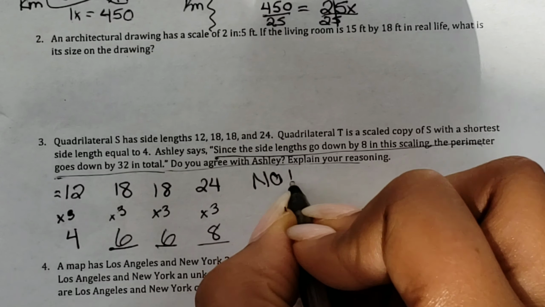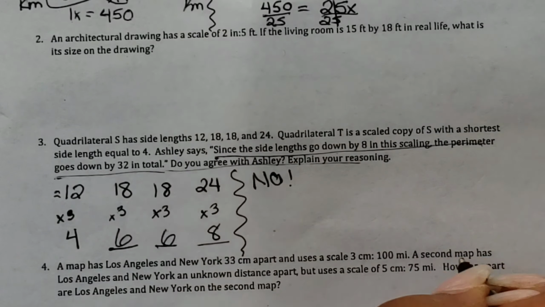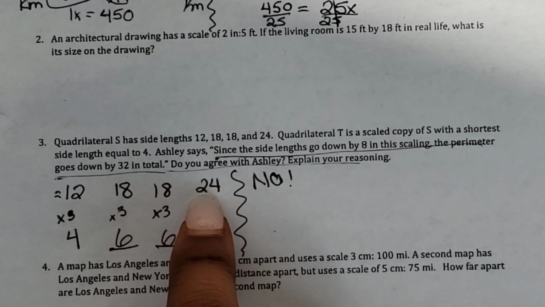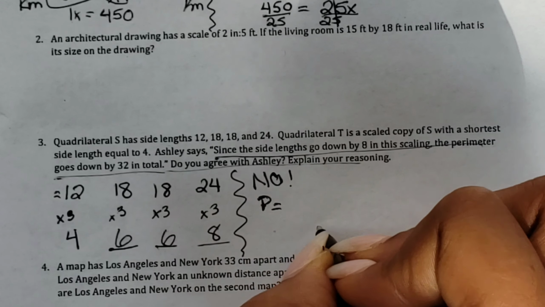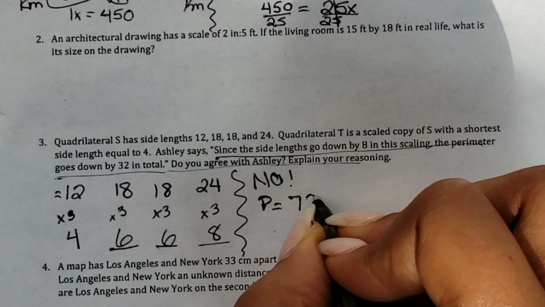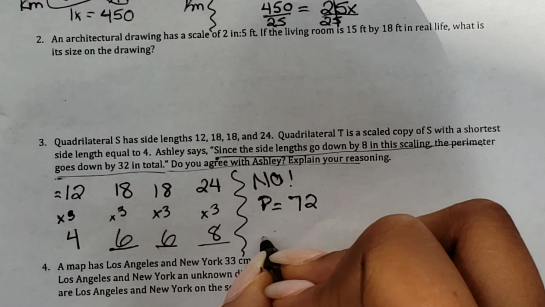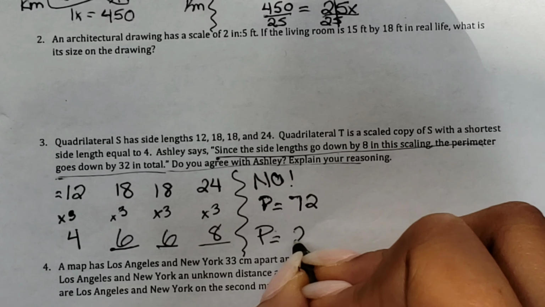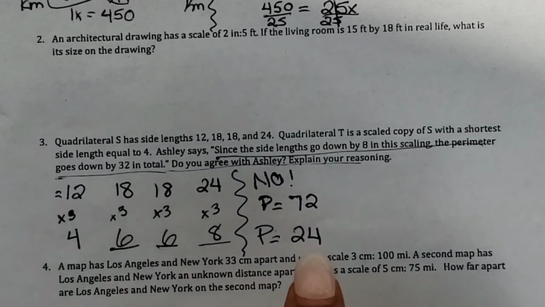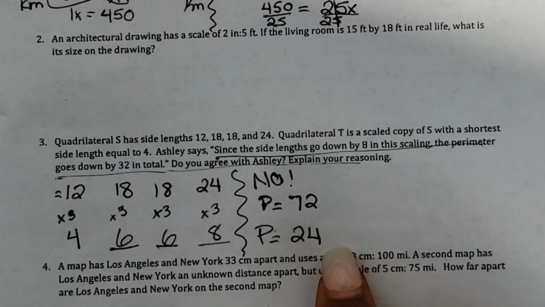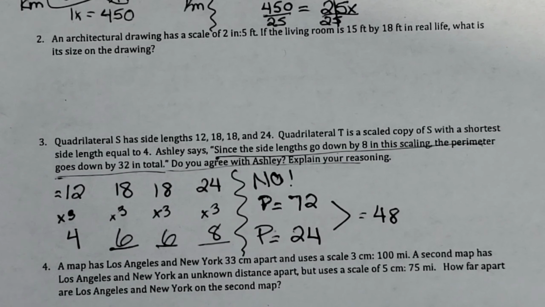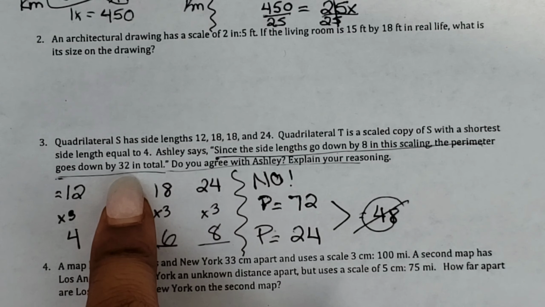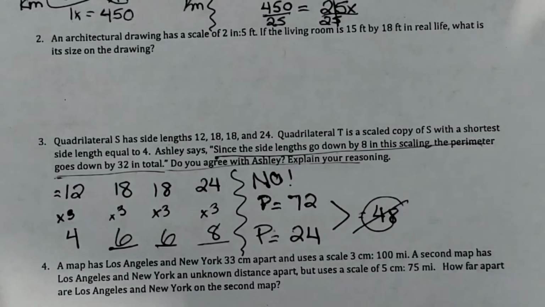Do we agree? No. That is incorrect because the perimeter for the first one, 18 plus 18 plus 12 plus 24, is going to give me a perimeter of 72. Now the bottom one, 4 plus 6 plus 6 plus 8, gives me a perimeter of 24. If I subtract these two numbers, I am not going to get 32. I'm going to get 48. So it doesn't go down by 32. So that is our explanation for that.